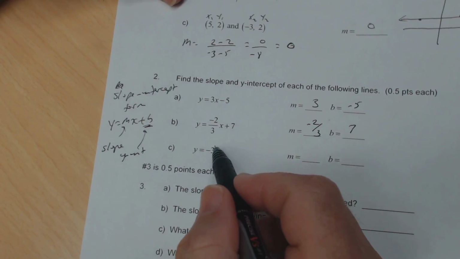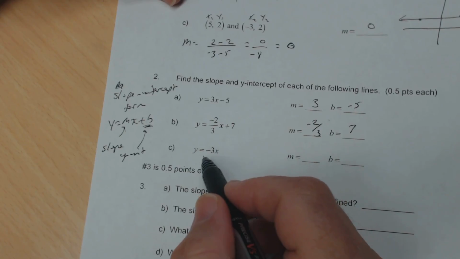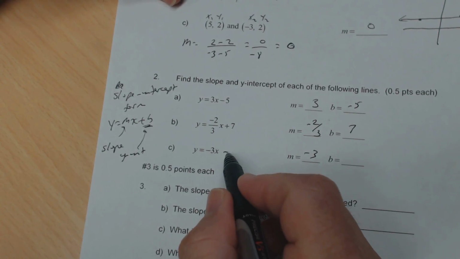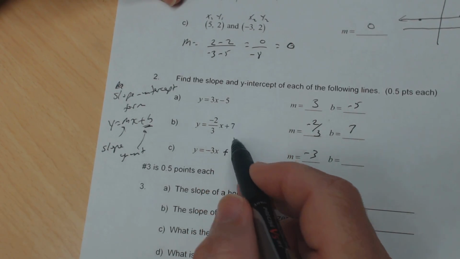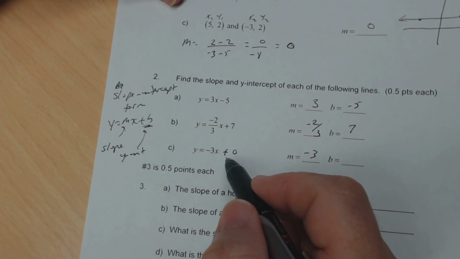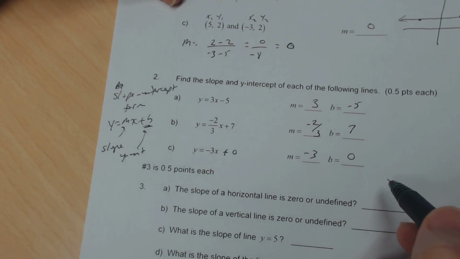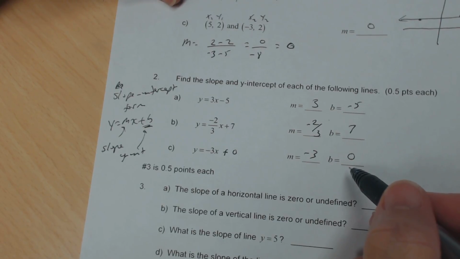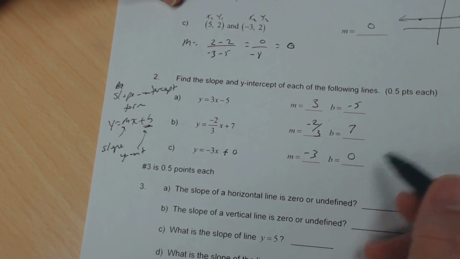Here, the slope is negative 3. The coefficient of x is negative 3. Since there's no number there, just like the word constant here, since there's no constant there, it's understood to be a 0. So the y-intercept is 0. So it's going to cross the y-axis at 0. In fact, that will be at the origin.